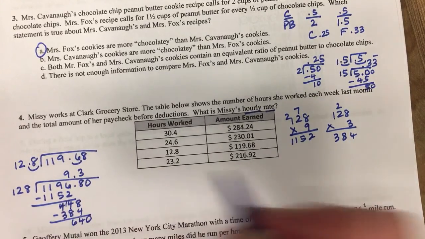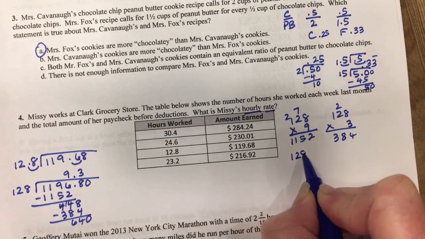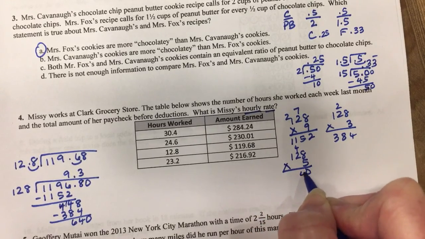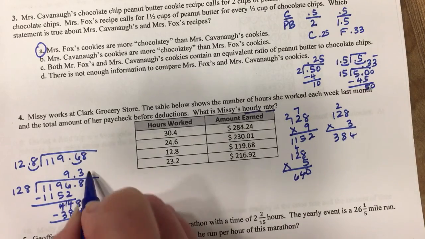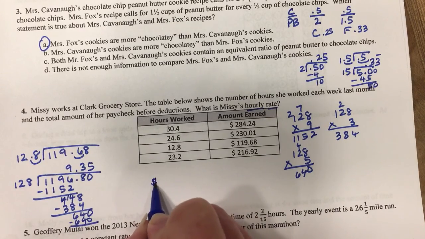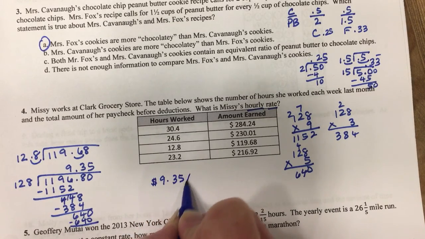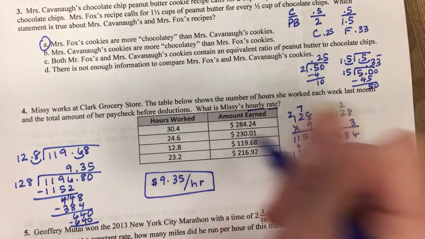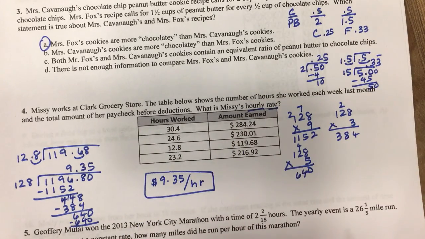And then 128 times 5 would be 640. Perfect. All right, so 5 times is 640. So that tells me that she is paid $9.35 per hour. Okay, and again, whichever set you use, you should end up with the same answer. So just pick the ones you think are easiest to divide.